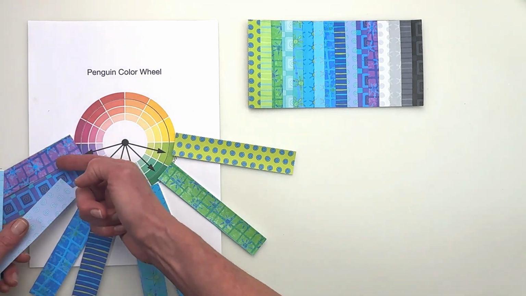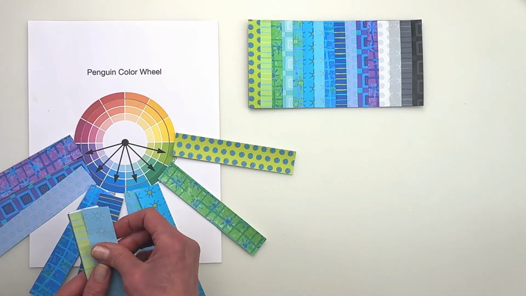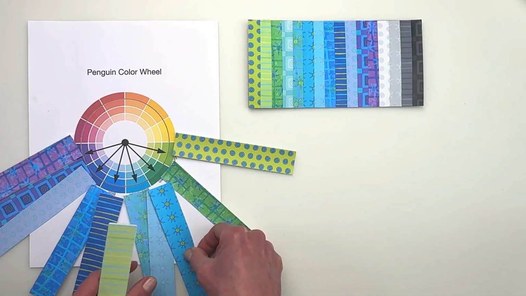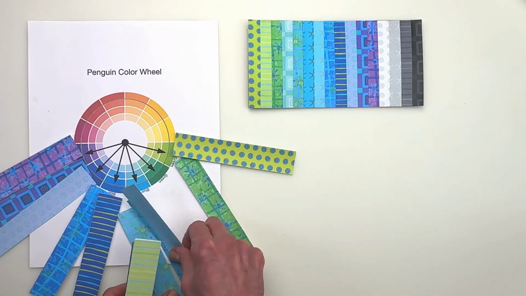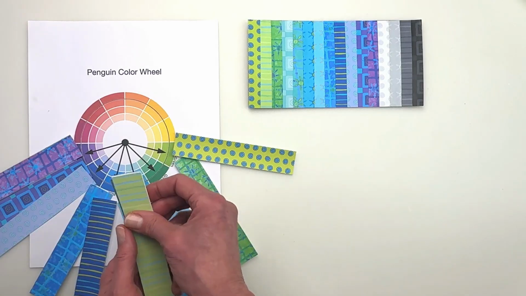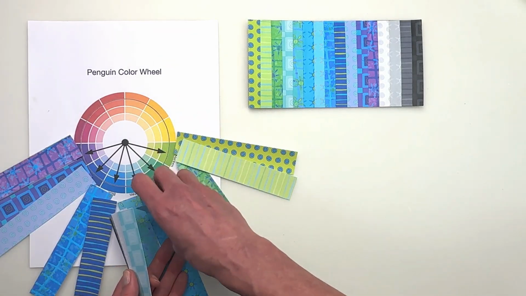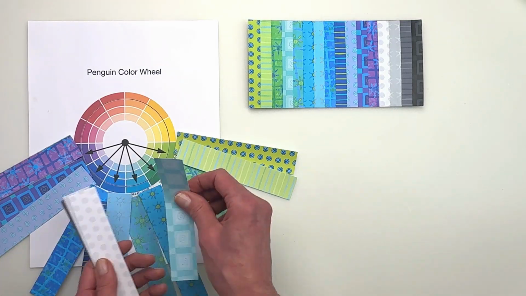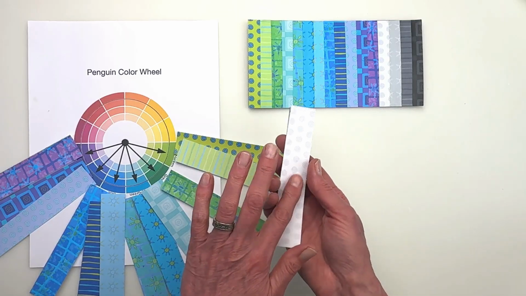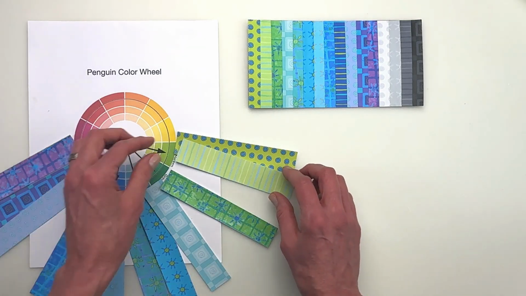We have, again, lighter and darker values. It doesn't matter where you place them, whatever feels right to you. I could place them in between or on the side, but we're just really focusing on the color, not the value when we're laying these down. So actually I want this more on the blue side, this on the teal, which is the blue-green. And then for today, we can set our black and white grayscale to the side.